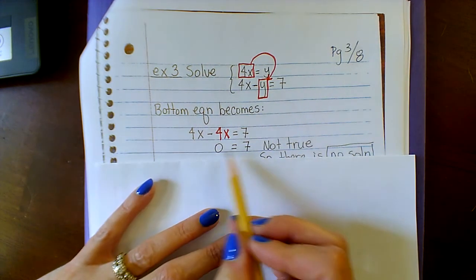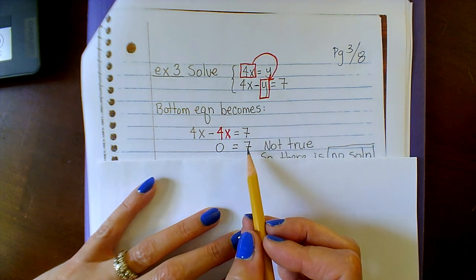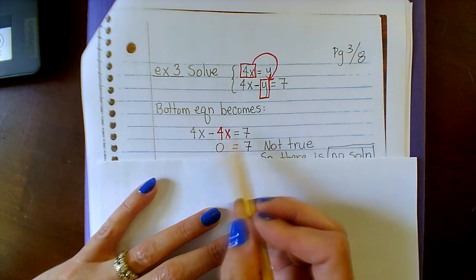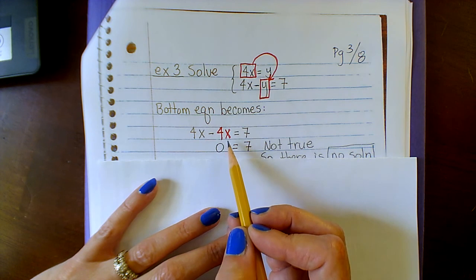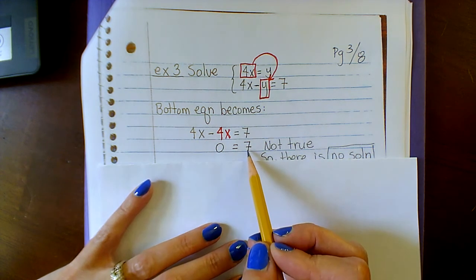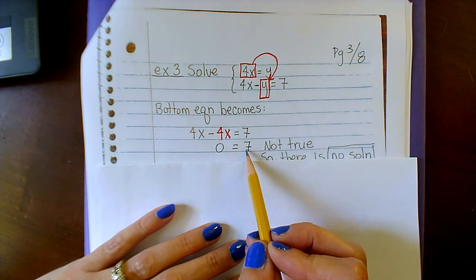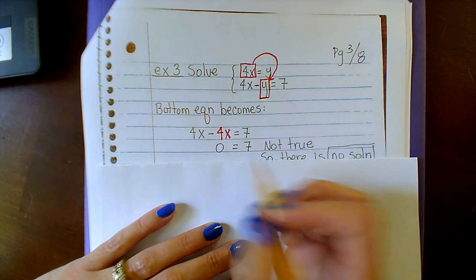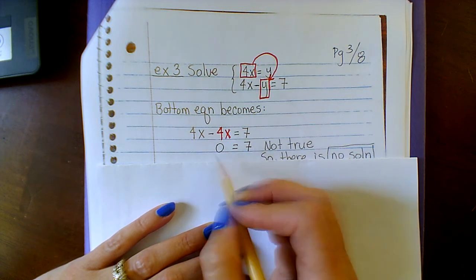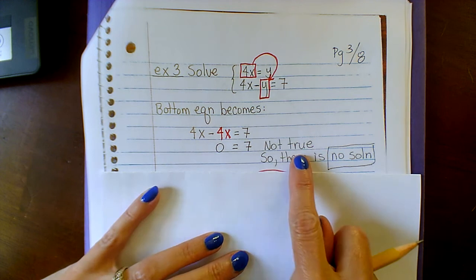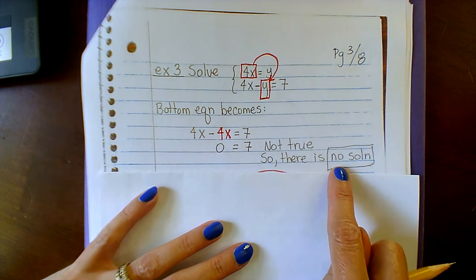So here's what we get. We get 0 equals 7. When these variables subtract off like this, you're going to get those special cases. This is not a true statement. 0 is not 7. If we had gotten 0 equals 0, that's true. But 0 is not 7. So what does it mean if it's not true? It means there's no solution.